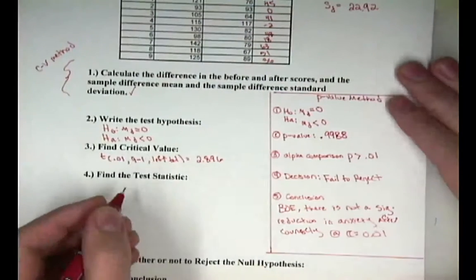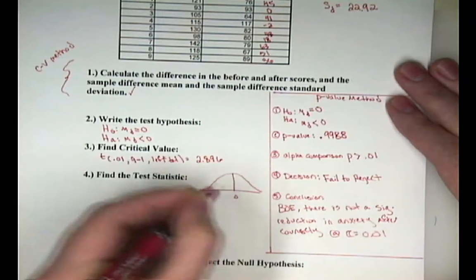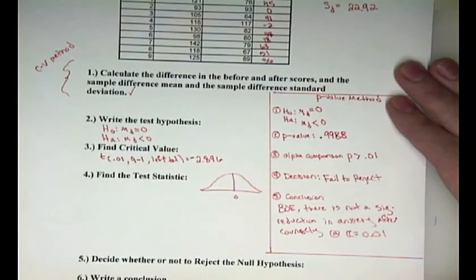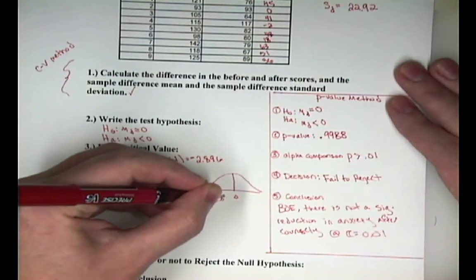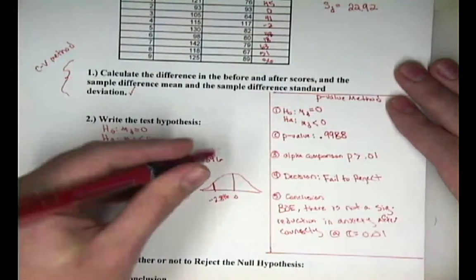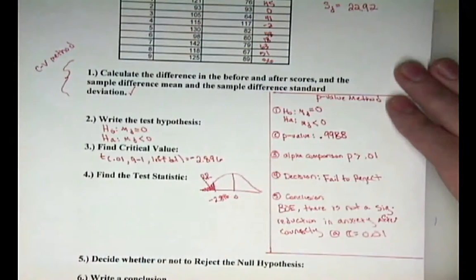And if we want to go ahead and draw our rejection region, this is a left-tailed test, so the critical value is negative because it's on the left-hand side of 0. Again, because it's a left-tailed test by this sign here. So here's my rejection region.